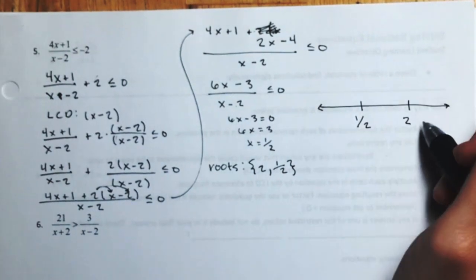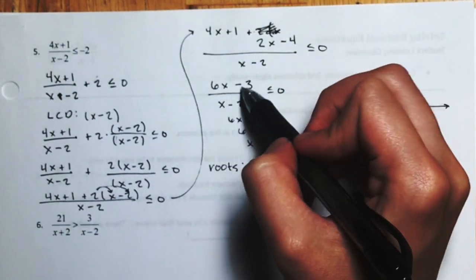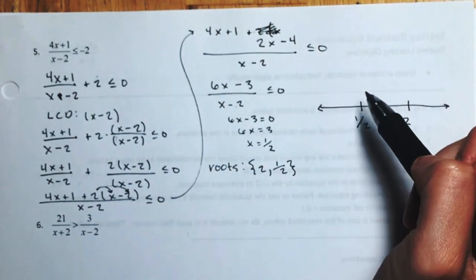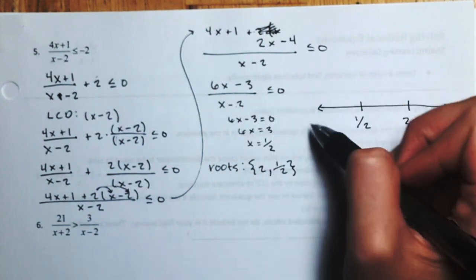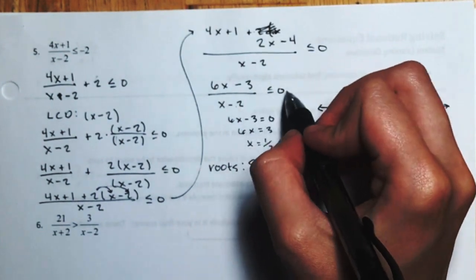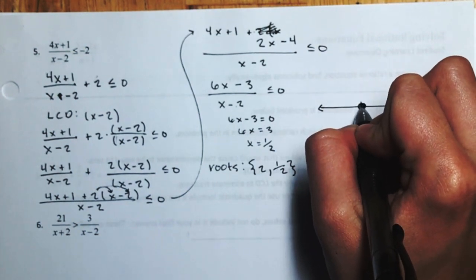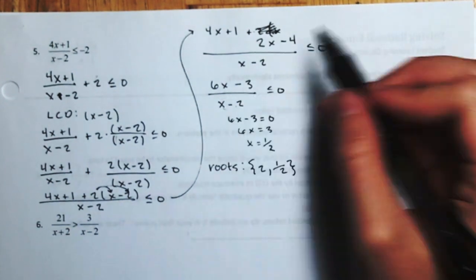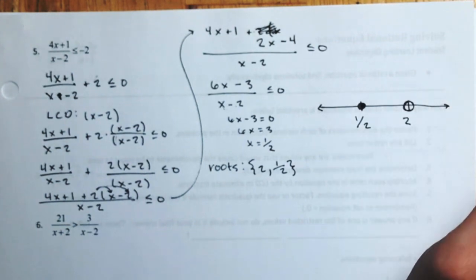So what kind of points are we going to put on these? Let's look at 1/2 first. That one's the top. If the top is 0, that means the whole fraction is 0. So we are less than or equal to 0. Yes, that's true, 0 is equal to 0, so we want to include this. 2, if I plug in 2, I get a 0 in the denominator. We don't want that. That's not included in our domain, so that's going to be open.